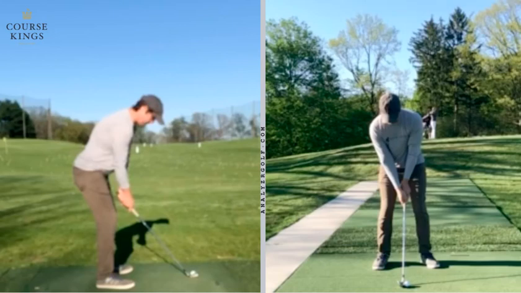Let me just start by saying you've got a very, very clean golf swing. You do a lot of things incredibly well. And I had to look at this swing several times to pinpoint exactly what the issues are.